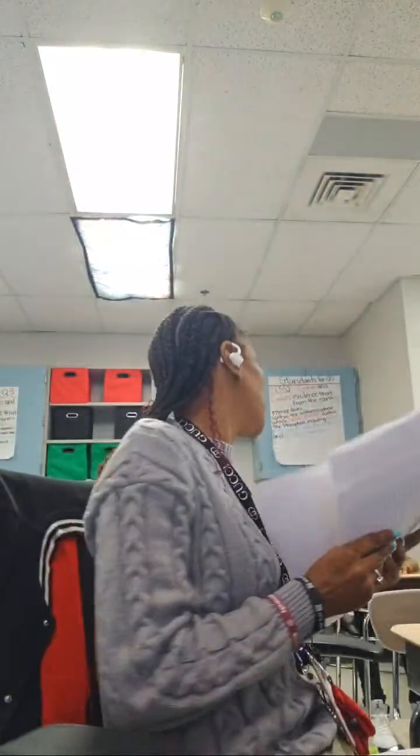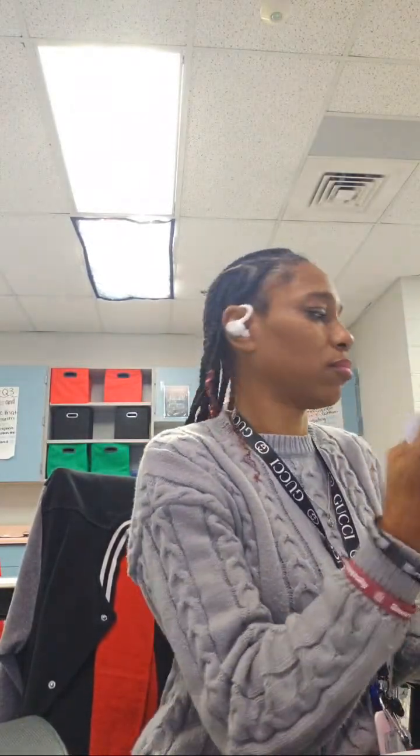Make sure you put your name and your third block on top of your exit ticket. Make sure you put third block on top of your exit ticket.